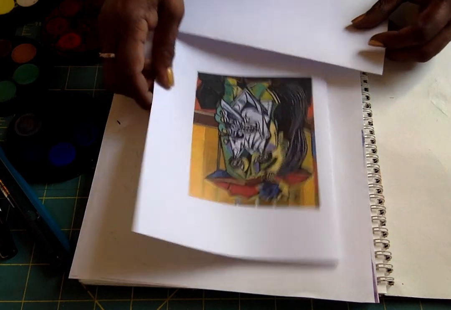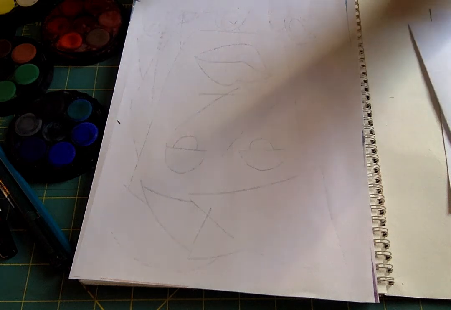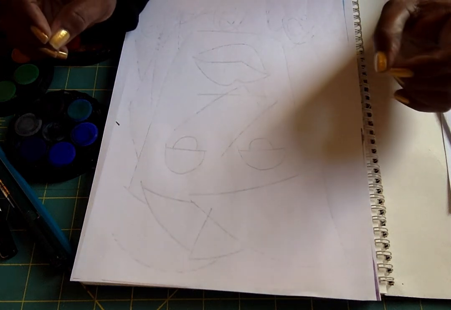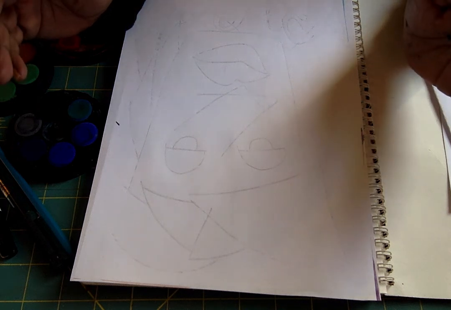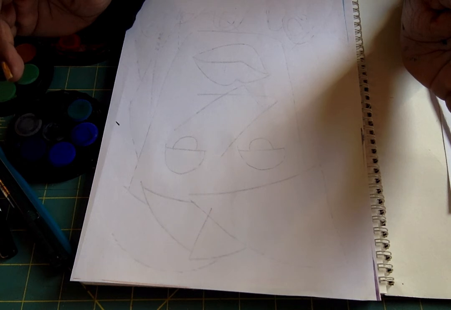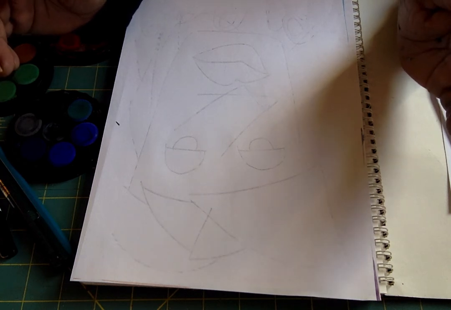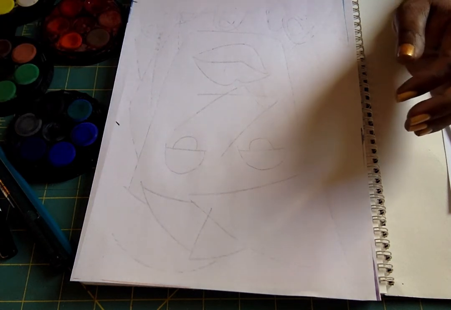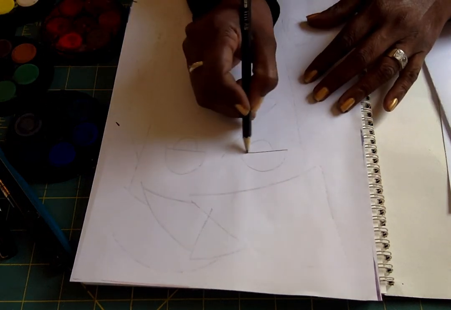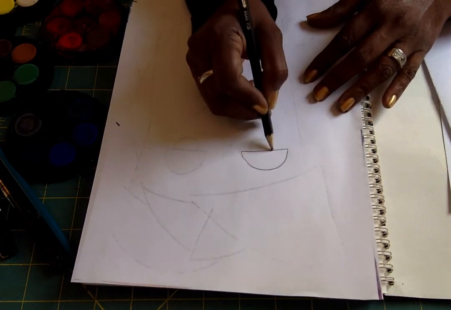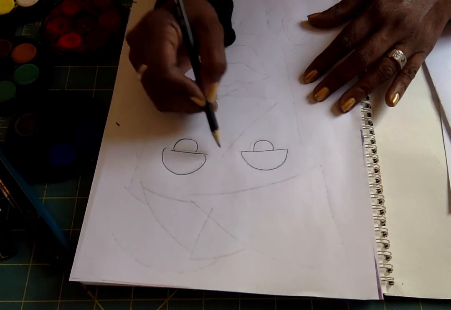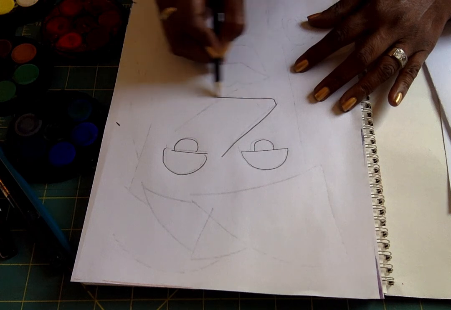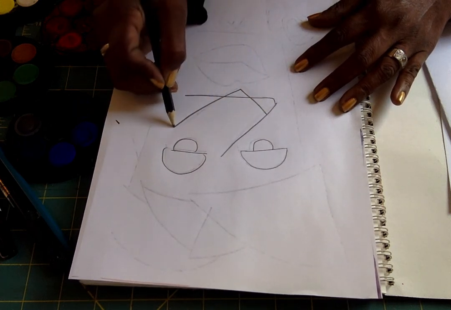So, this is why we are going to be looking at creating a brand new piece of work using the composition, predominantly geometric shapes. How are we going to use them? I am using geometric shapes as much as I can.